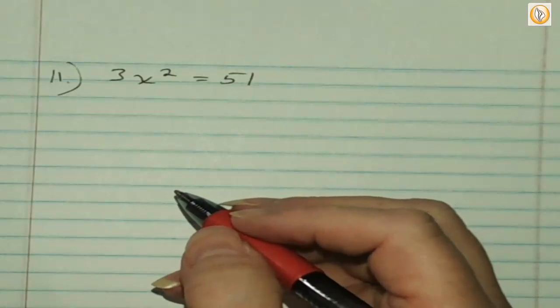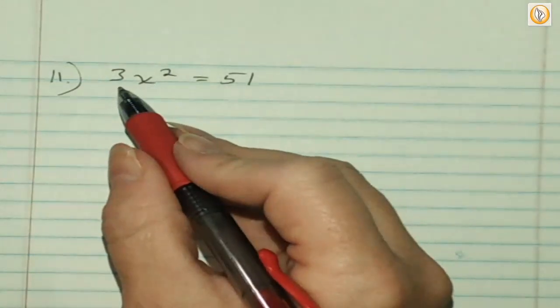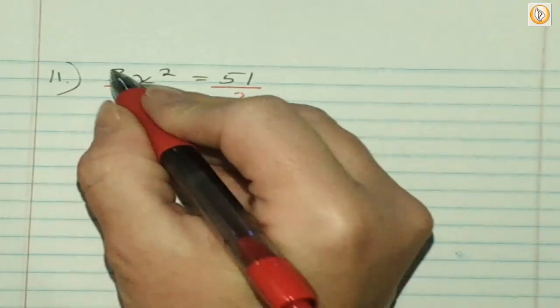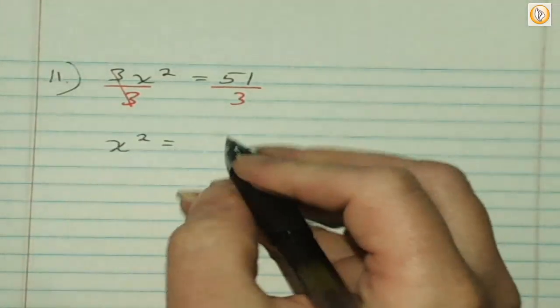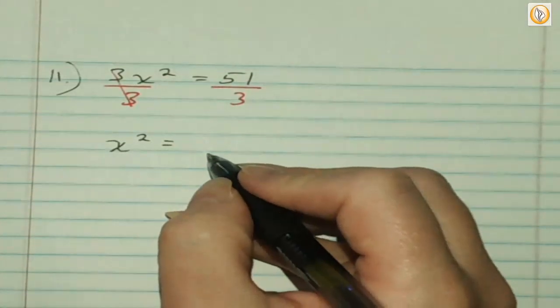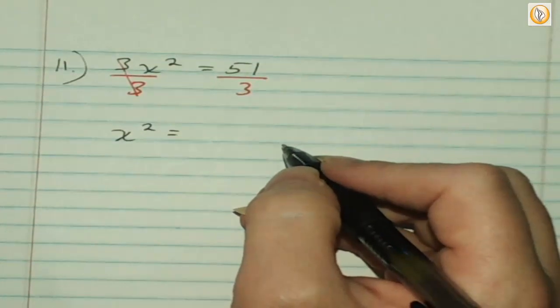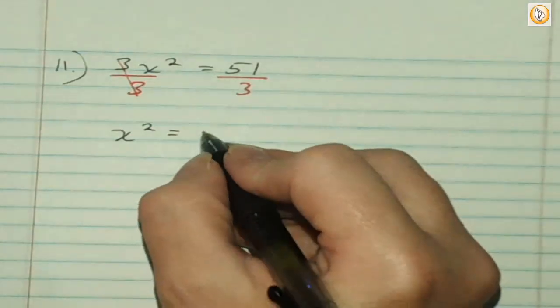What does that mean? Take away the 3. There you go. We're basically isolating the variable. So how do I do that? Divide both sides by 3. That's right. So I have x squared equals, what's 51 divided by 3? I'll let you sit there and do it. 17.